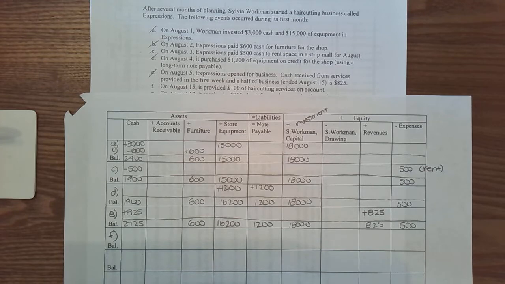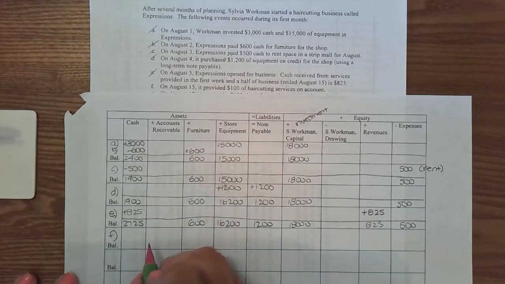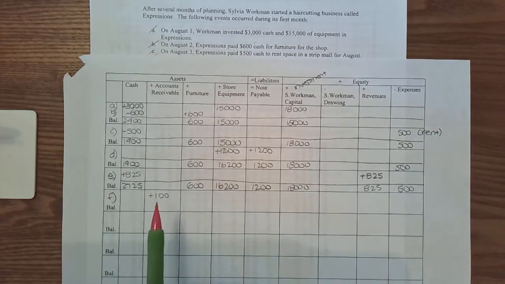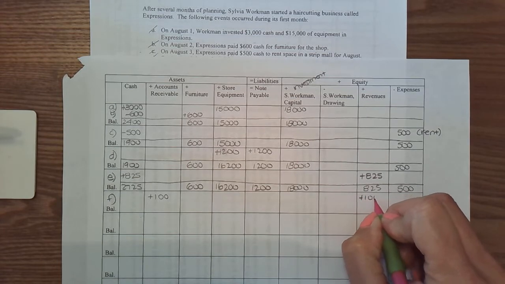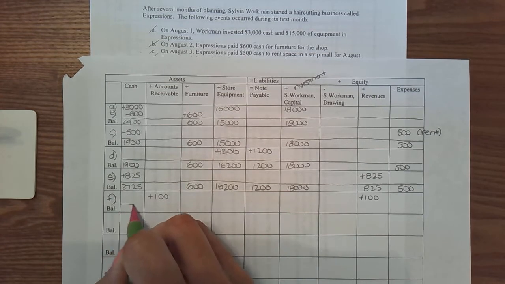No cash exchanged hands between Sylvia and the customer. So this is going to be accounts receivable. So we're going to add to accounts receivable. This is where our customer did not have their money, but we're going to go ahead and add that $100 to the accounts receivable, and they'll pay us later. This is still considered revenue because we provided the service, even though cash did not exchange hands. So we're going to add $100 to our revenue account, and that person will come and pay later, hopefully. All right, let's draw our line across.